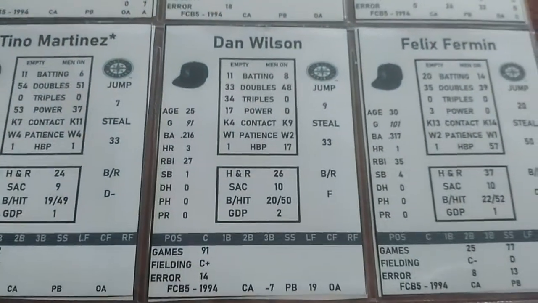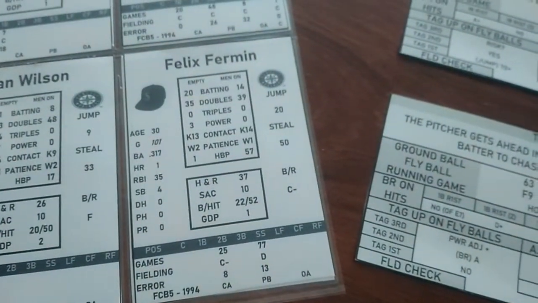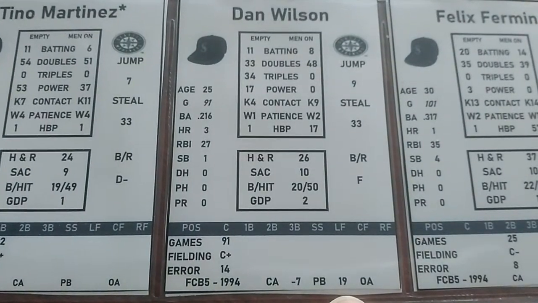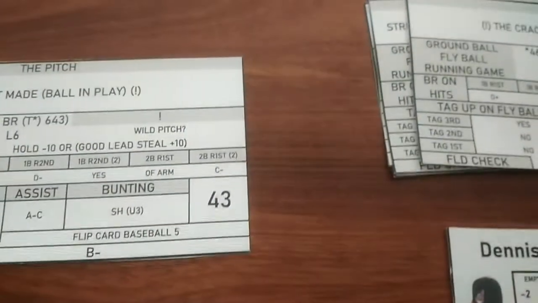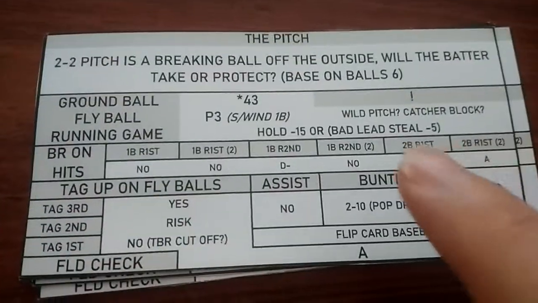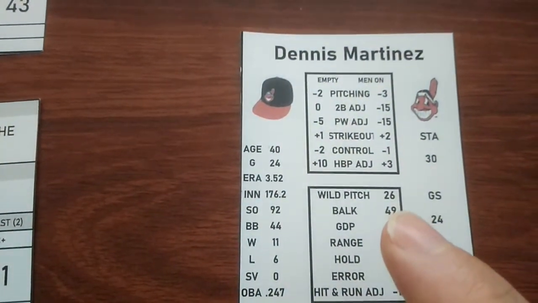If we grab a catcher out, let's grab Dan Wilson for the Seattle Mariners. Looking down the bottom here, we've got a pass ball rating of 19. So one of the other two, say this one came up, it was a pass ball. We would roll between 1 and 19 for Dan Wilson would be a pass ball. And if you had this one come up, wild pitch catcher block, first thing you'd have to do is check if it's between 1 and 26 here for Martinez.